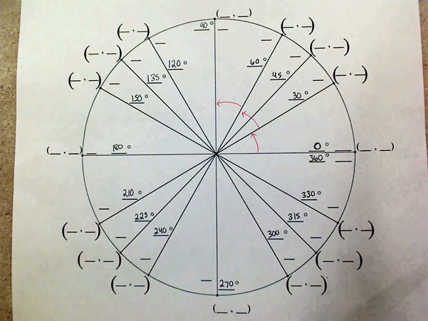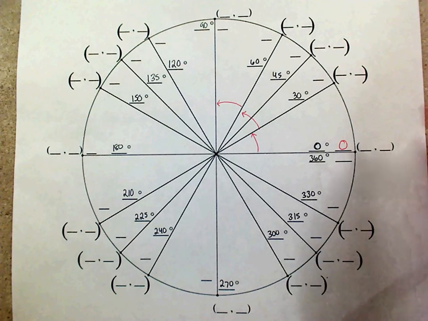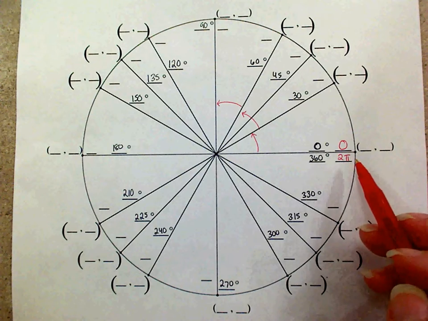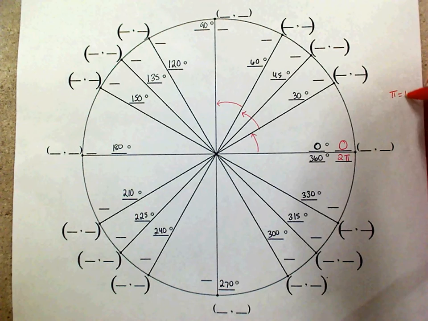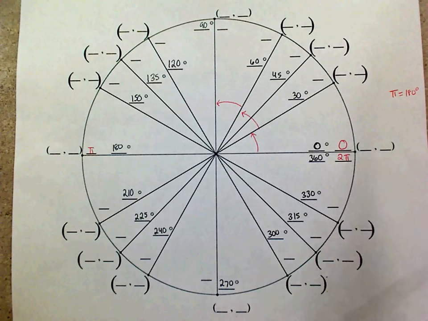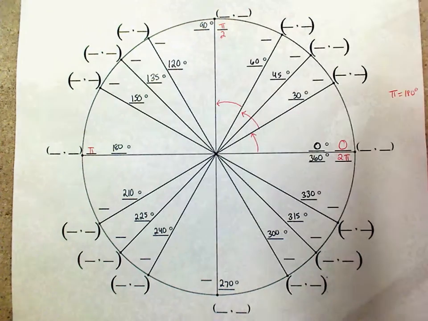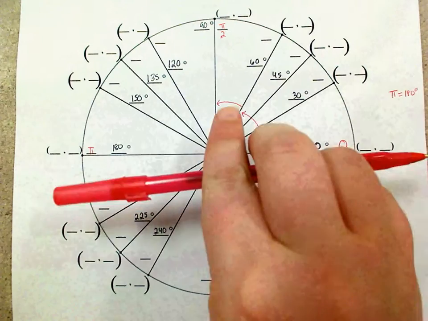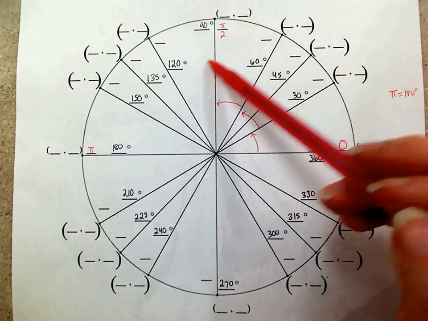Now let's do radians. A radian angle measure, this is 0 radians, and a full circle is 2 pi. What we've learned is that pi is equivalent to 180 degrees. So this right here is pi. If this is 0 and this is pi, half of that is pi over 2. So half of pi is pi over 2. If you wanted to count in halves, this is 1/2, this is 2/2 of pi.